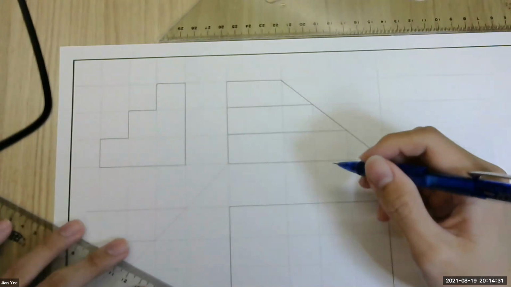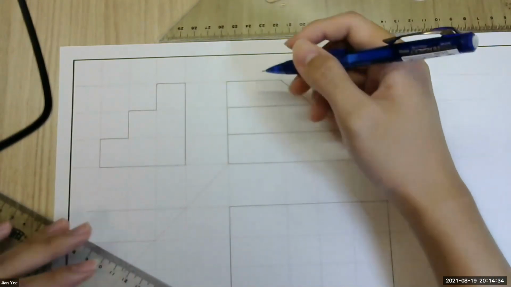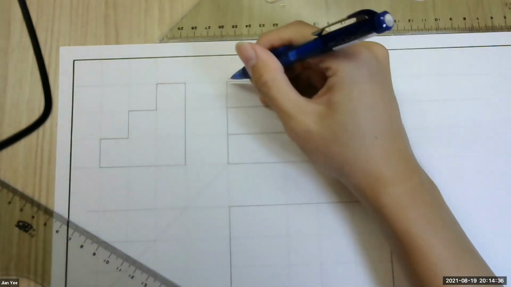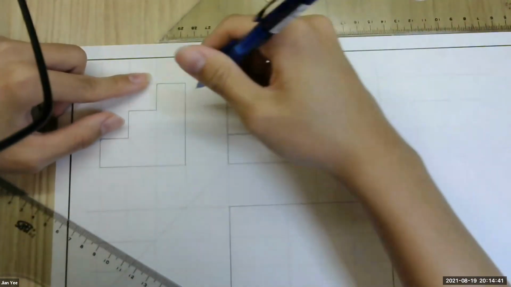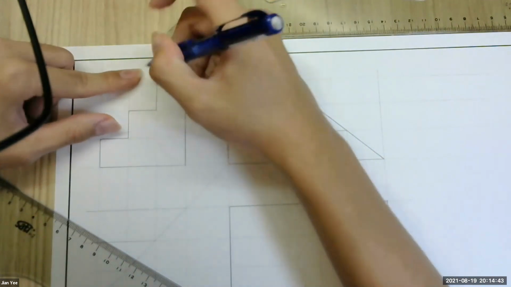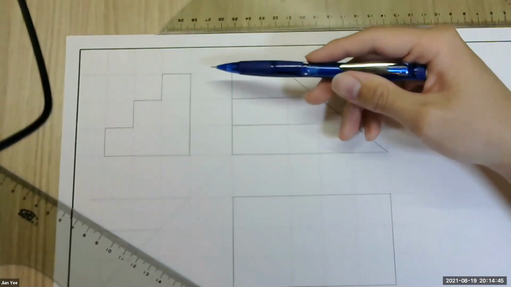Now you can connect the lines again. So remember how it has the top, right? It has a ceiling. So let me do the labeling.